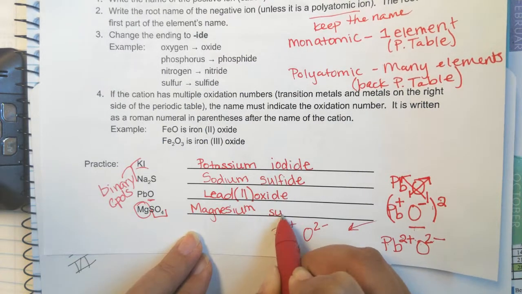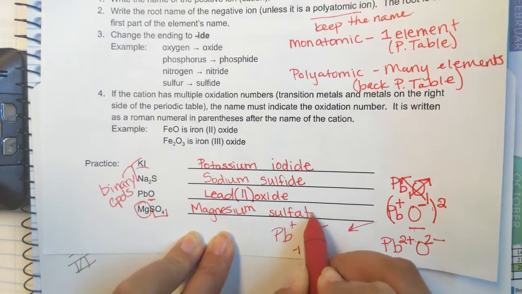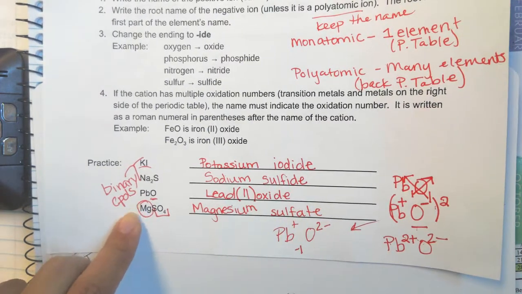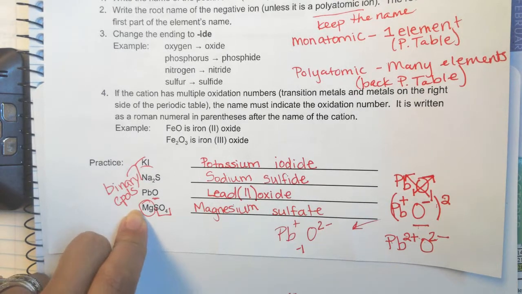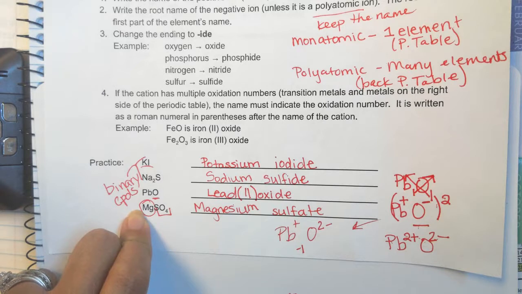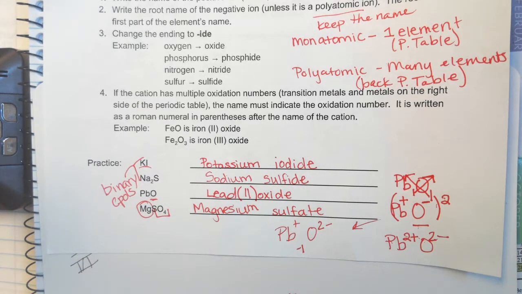This is magnesium sulfate. Alright, I double check to see if the cation has multiple oxidation states. Magnesium is within the first 2 columns, my alkaline earth metals, and so it only has one oxidation state. So no, I don't need Roman numerals. Magnesium sulfate is my final answer.